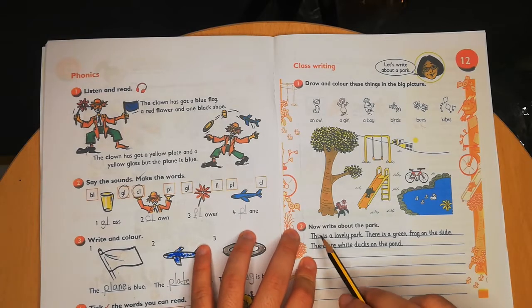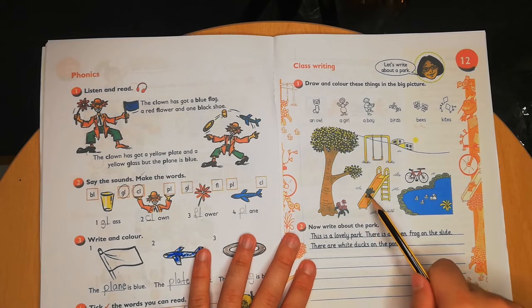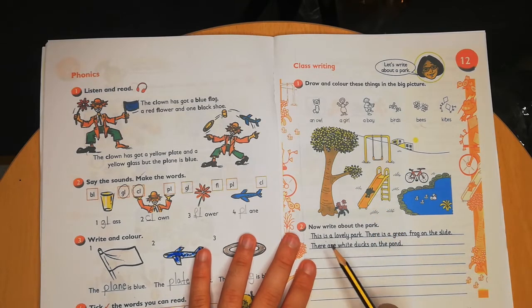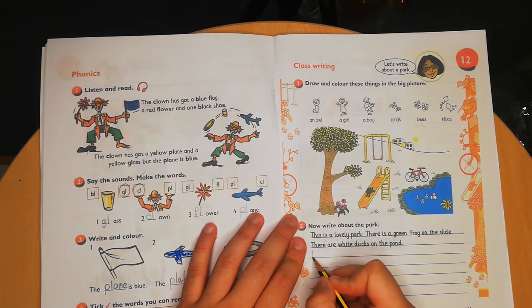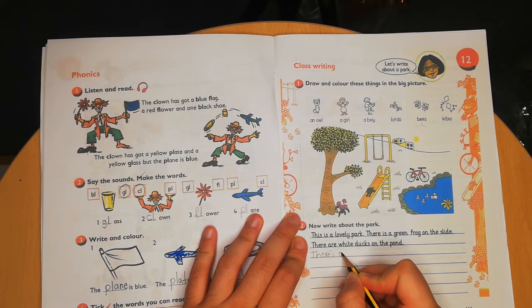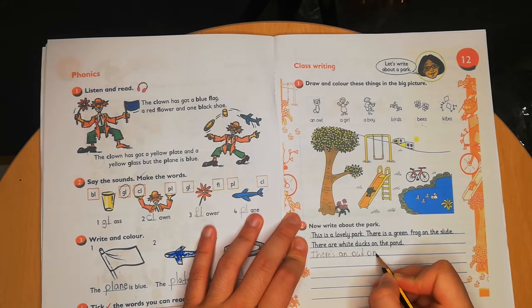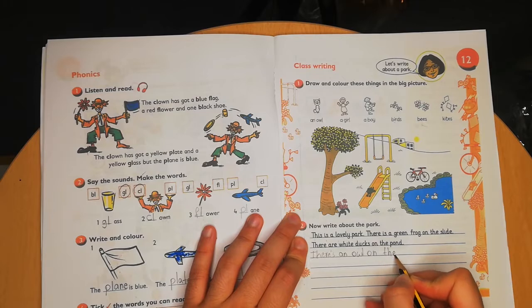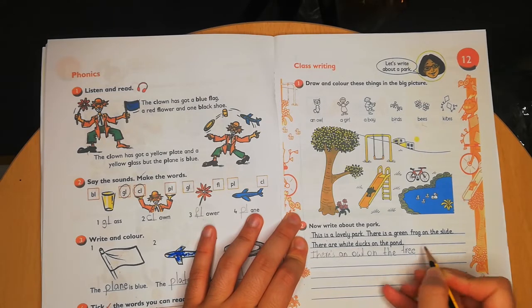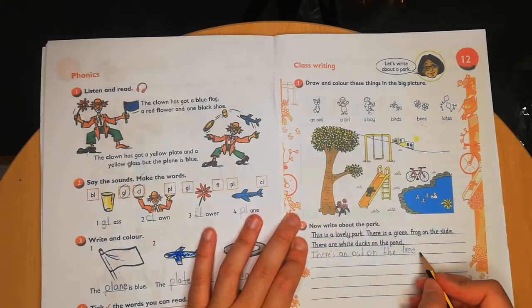Okay? This is a lovely park. There's a green frog on the slide. There are white ducks in the pond. There is an owl on the tree. So you can draw the owl here, anywhere on the tree, even here. That would be good as well.